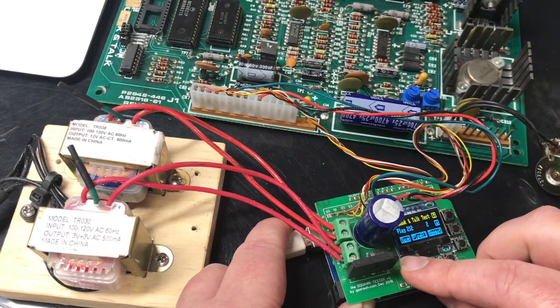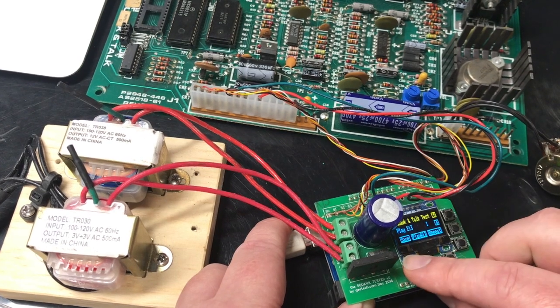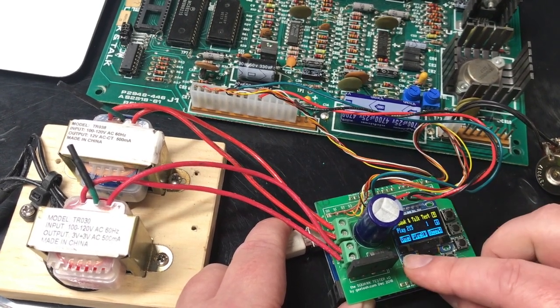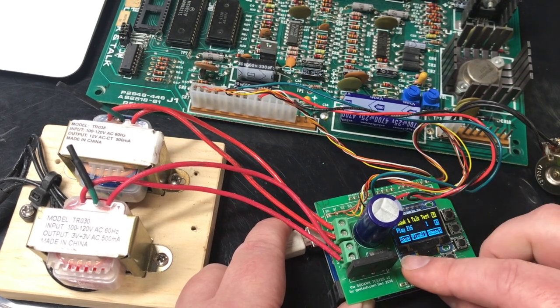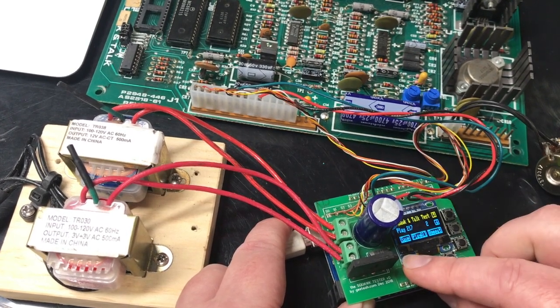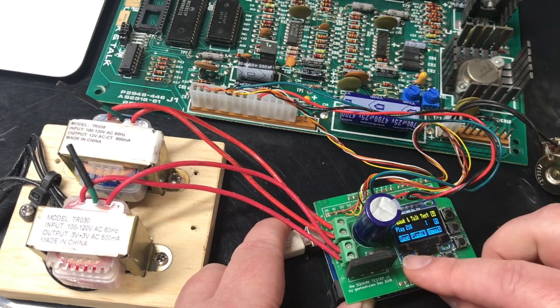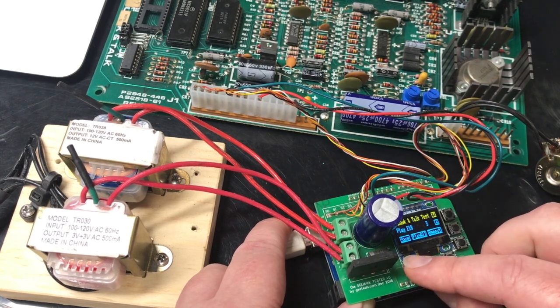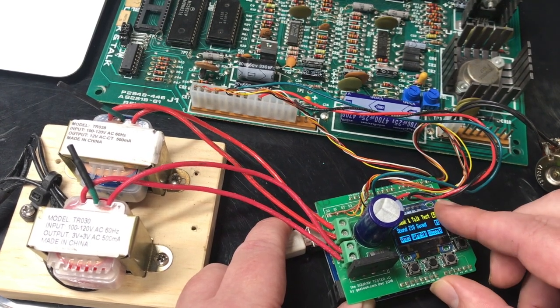Oh, now we're getting the sounds. These are the tones, I think. They're really short. It's a longer one.